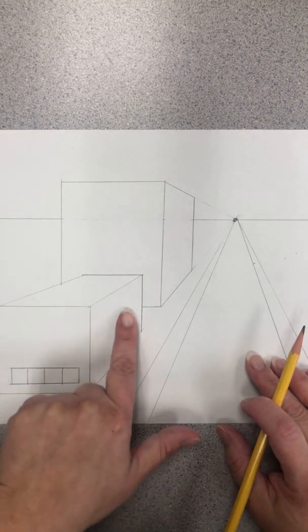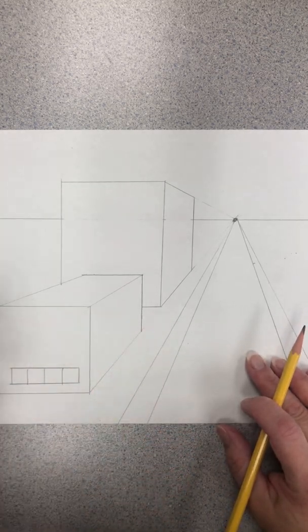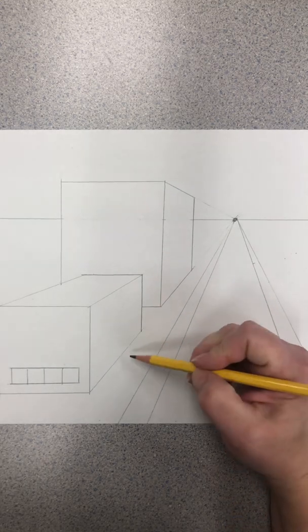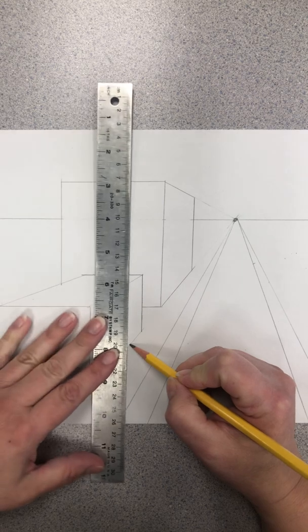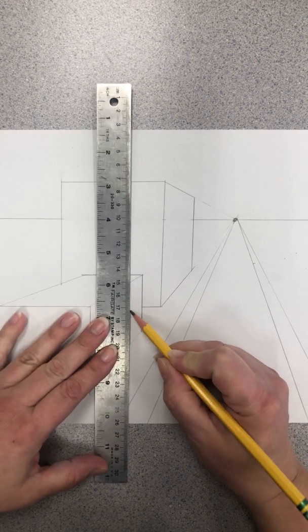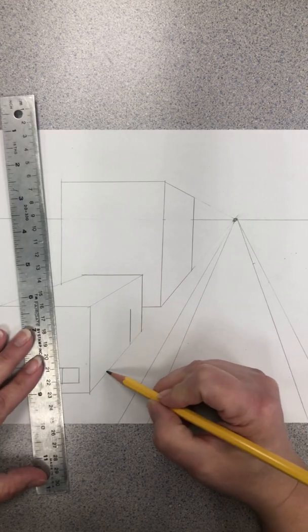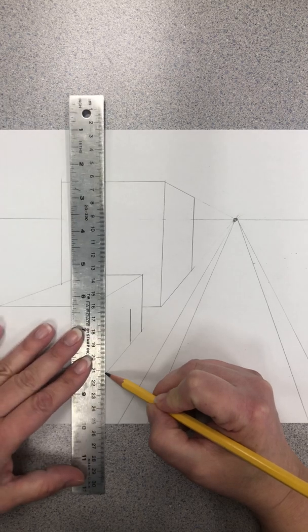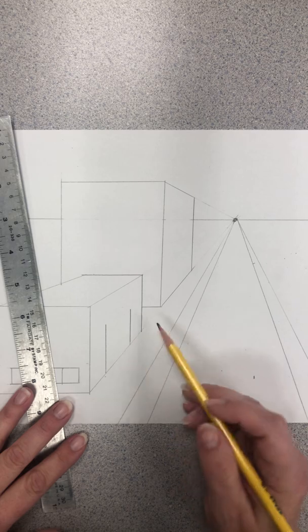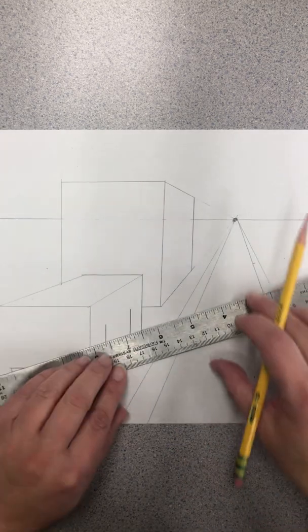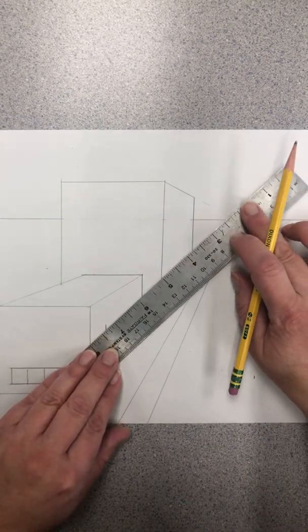Now, if I want a door or window on this side, I'm gonna have to do something a little different. So I'm gonna add a door. So since it's a door, I want it to start at the very bottom here. And I'm gonna draw a vertical line up. And then I'm gonna do the same thing on this side and draw a vertical line up. Okay, so the bottom here is already done, but for the top, I need to use my vanishing point.